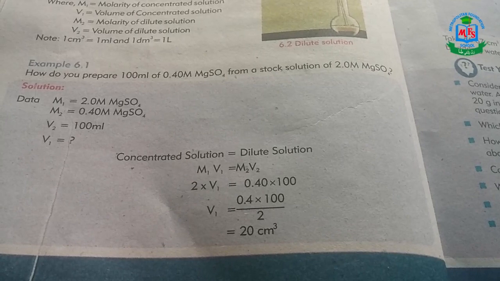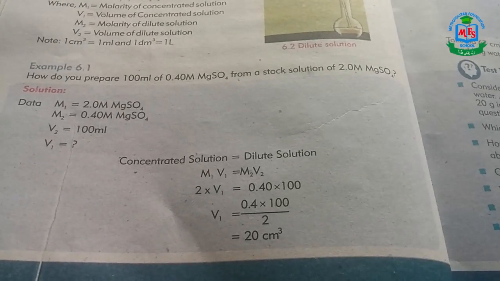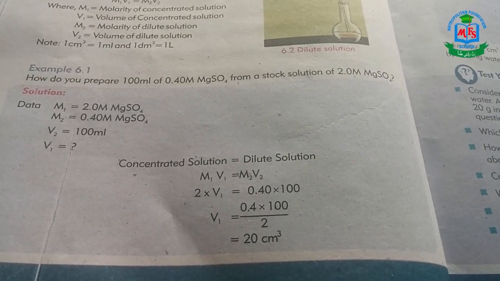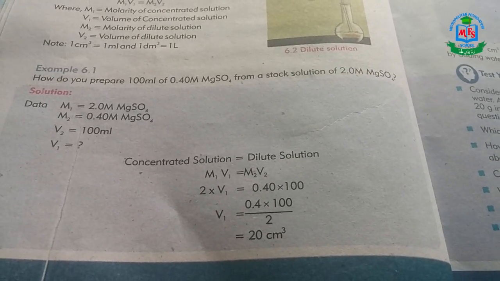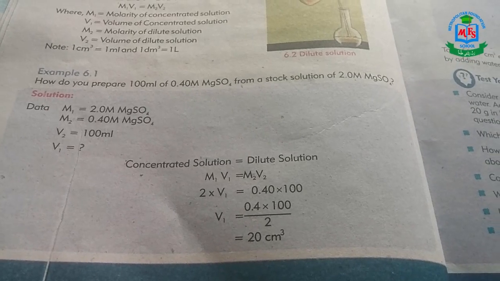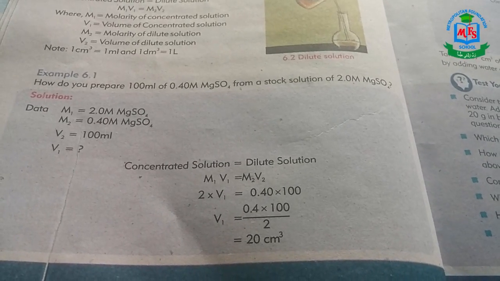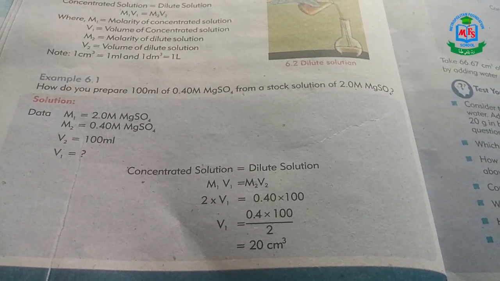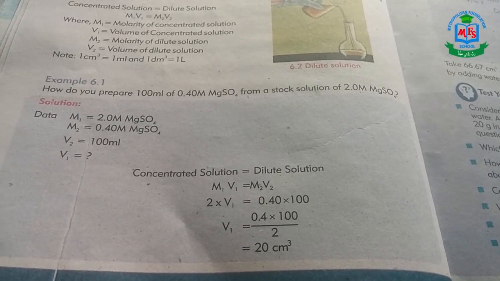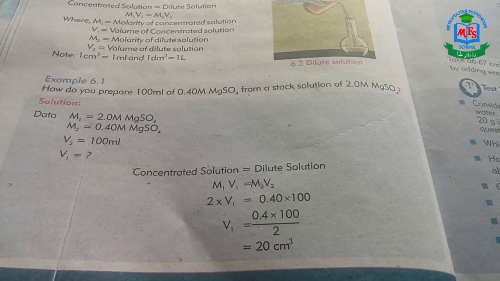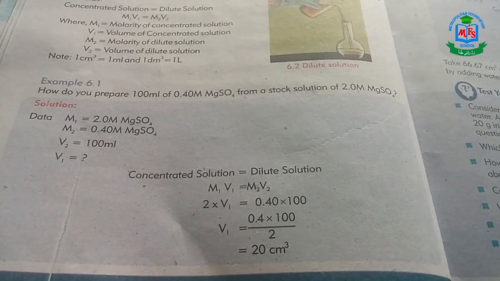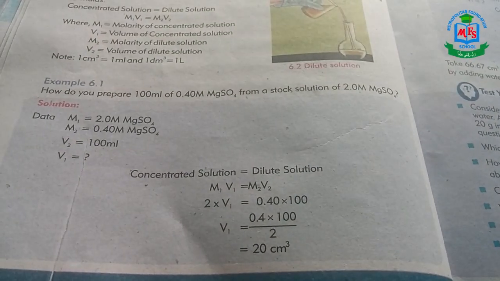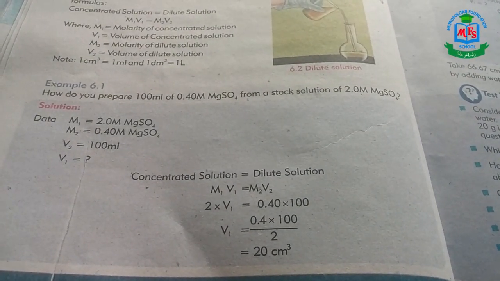This is the stock solution. So first, we write in data the molarity of the magnesium sulfate solution, that is 2.0 molar. The molarity of the stock solution is represented by M1, and the value of M1 is given in the numerical, that is 2.0 molar magnesium sulfate solution.